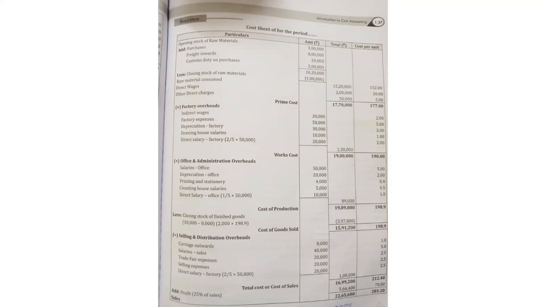There may be a decrease in selling and distribution overhead. Considering the increase or decrease of overheads, we do the estimation, which we call a tender or quotation.